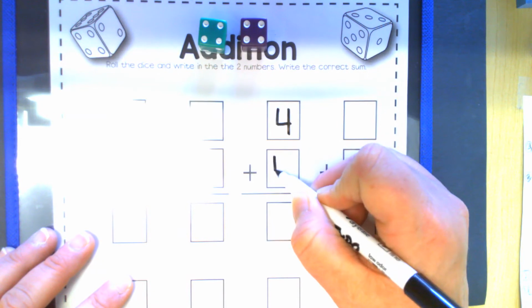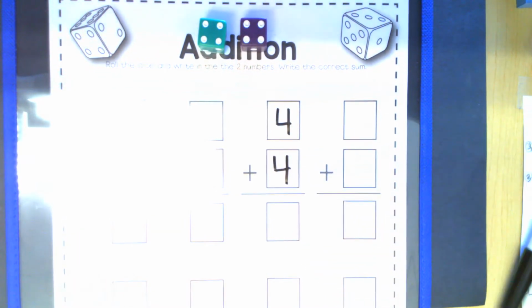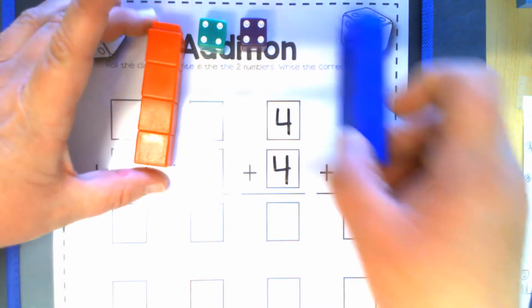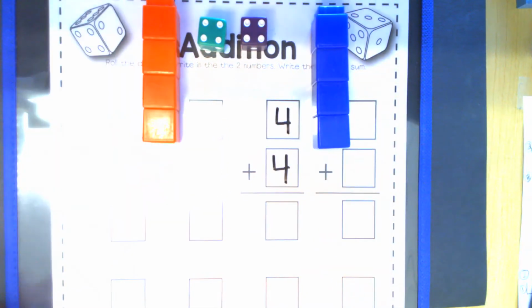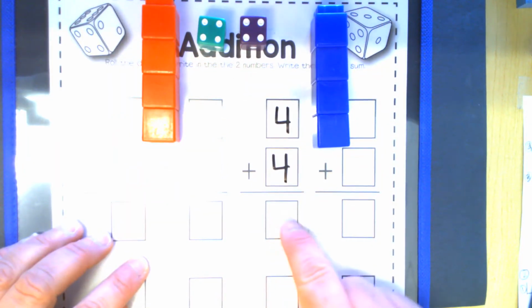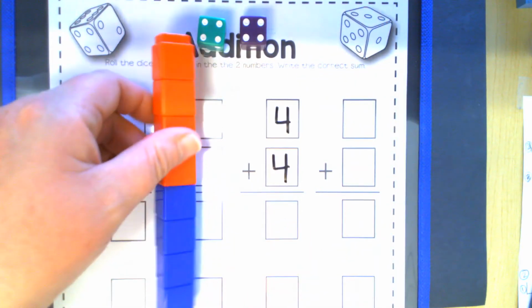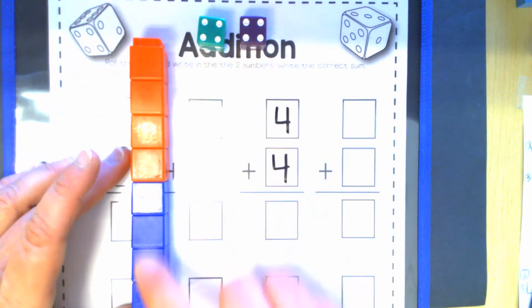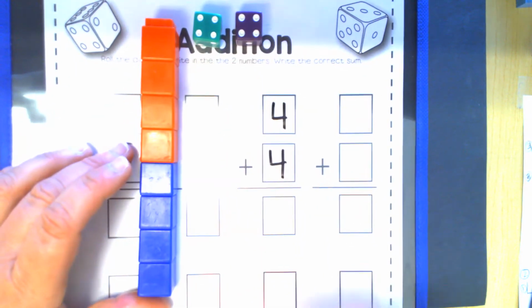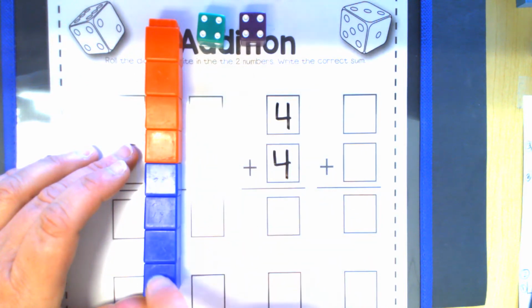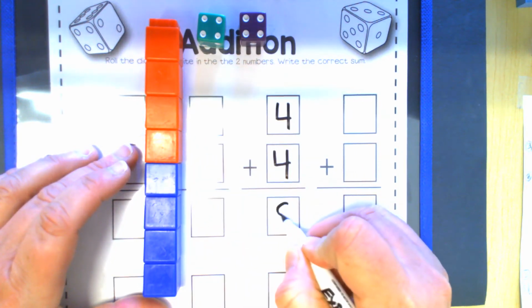So I've got 4 plus 4 more. Here I've got my 4 linking blocks and 4 more. And now I'm going to look for the sum, and I'm going to put the sum in the box here below the line. So when I put those 2 groups of 4 together, I get 1, 2, 3, 4, 5, 6, 7, 8.